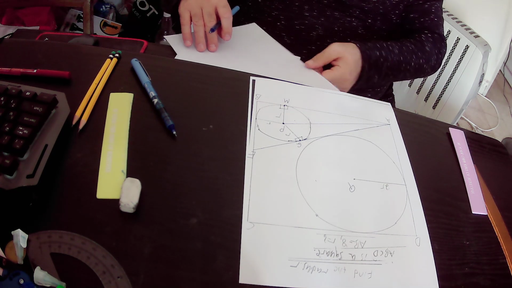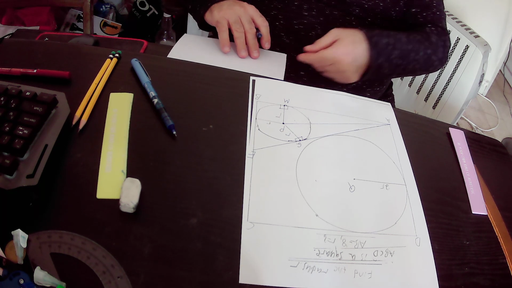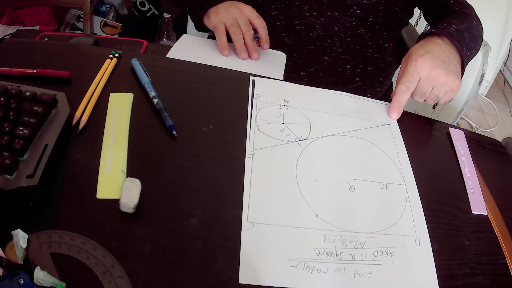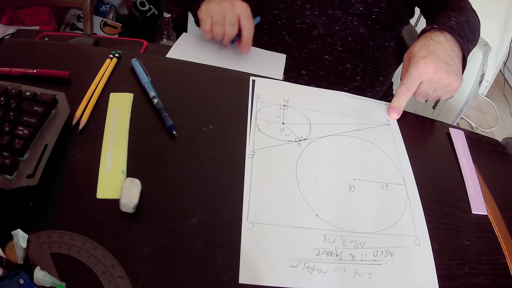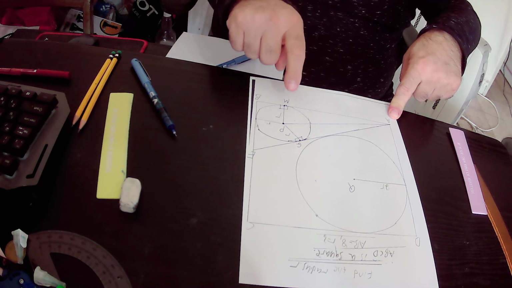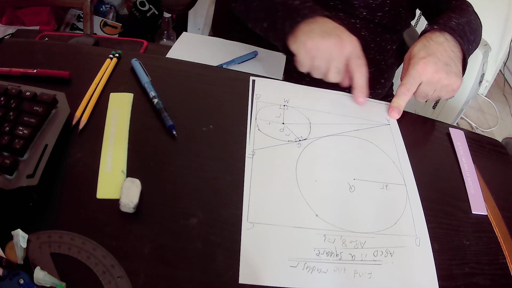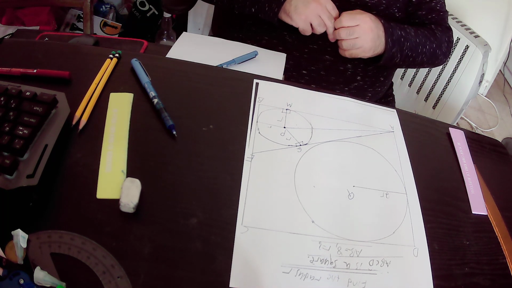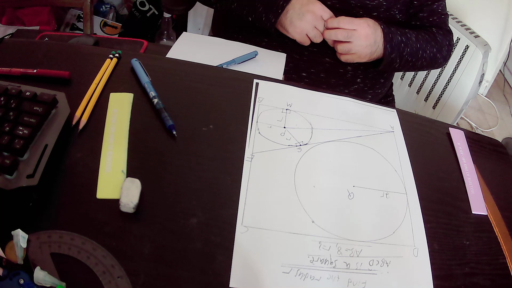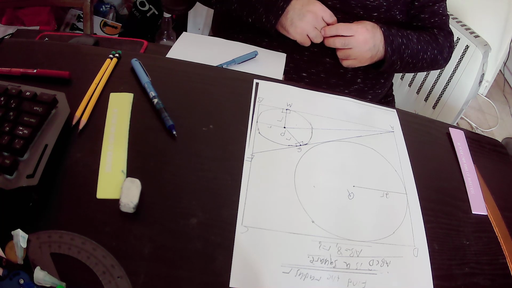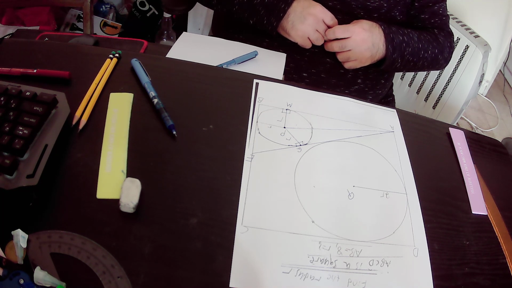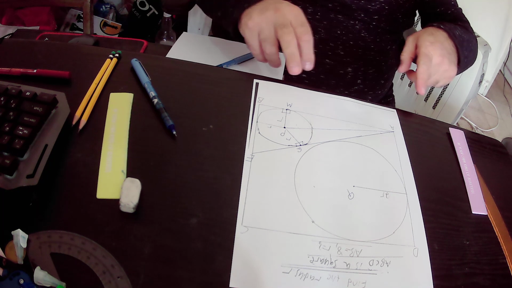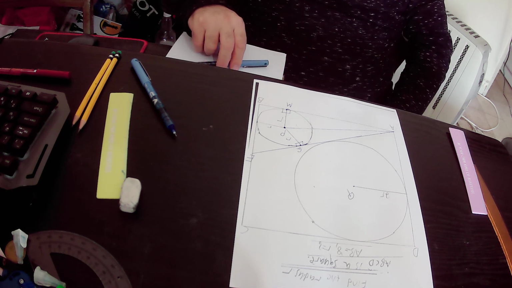Actually, from the external point A, we have two tangents to this small circle, tangent AM and tangent AG, and according to rule number 2, if from an external point two tangents are drawn to a circle, then the lengths of those two tangents will be equal to each other. That is to say, AM equals AG according to rule number 2.